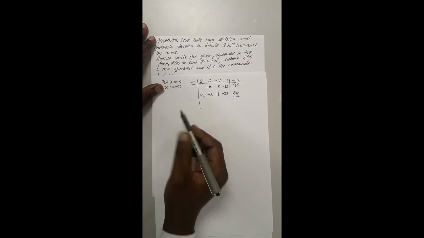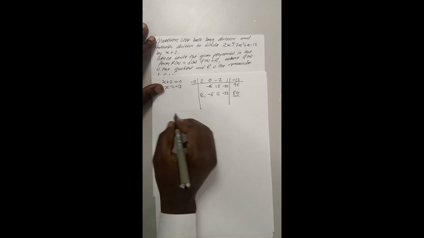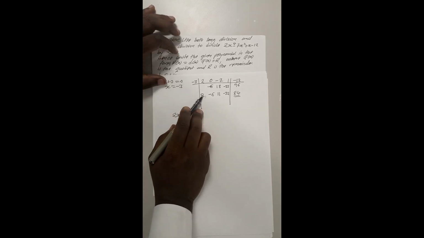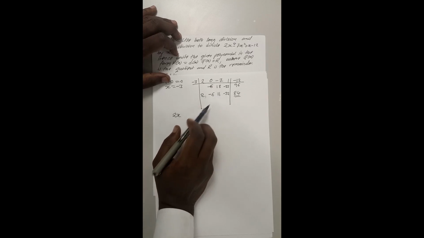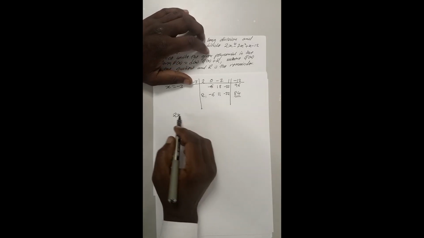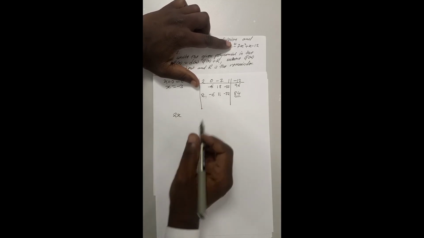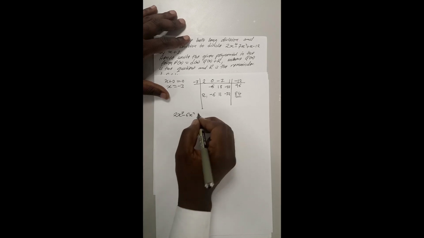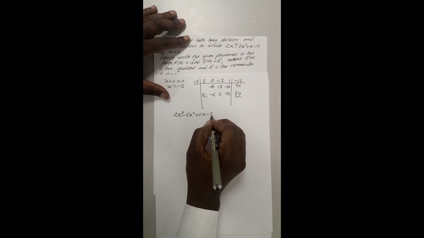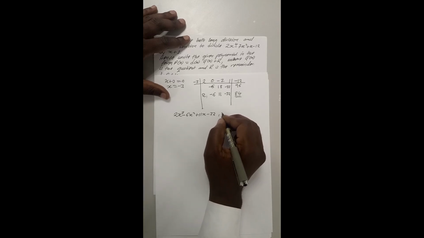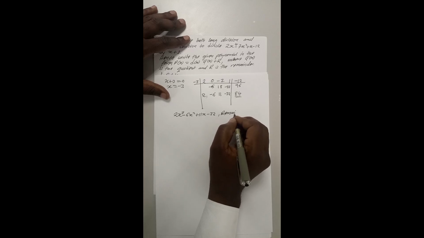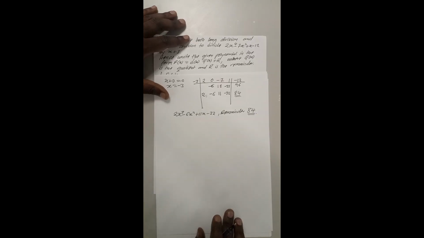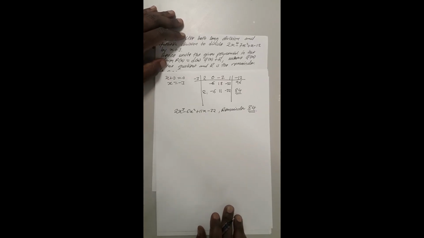So this quotient is going to be written with the highest power, the second highest, the third highest, and the least power. So the highest power, if we had 4 here, reduce by 1 to be 3: 2x cubed minus 6x squared plus 11x minus 32 with a remainder 84.